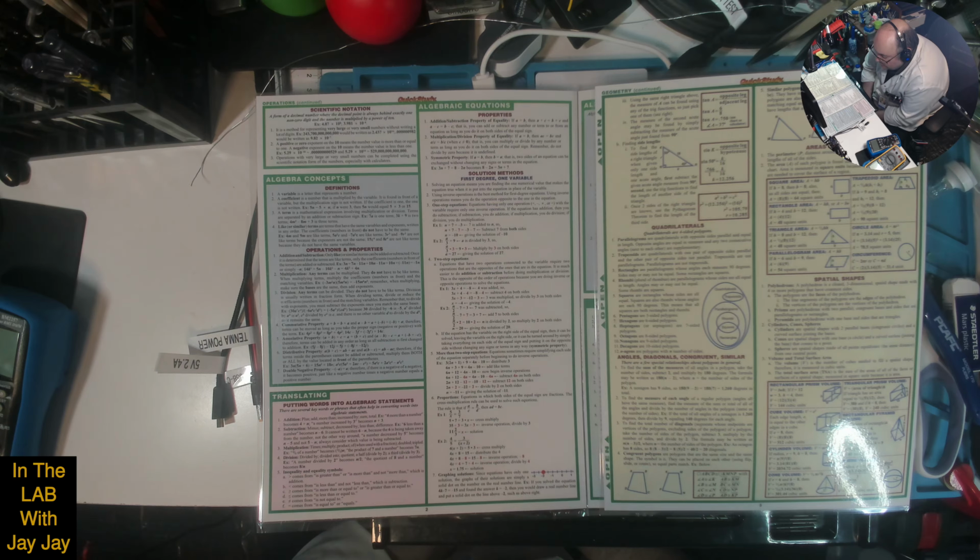Example 2, 4 over 5 equals 3 over x plus 2. So cross multiply, distribute the 4, inverse operation for the 8, divide by 4 for the inverse operation, and x equals 1.75 is the solution.